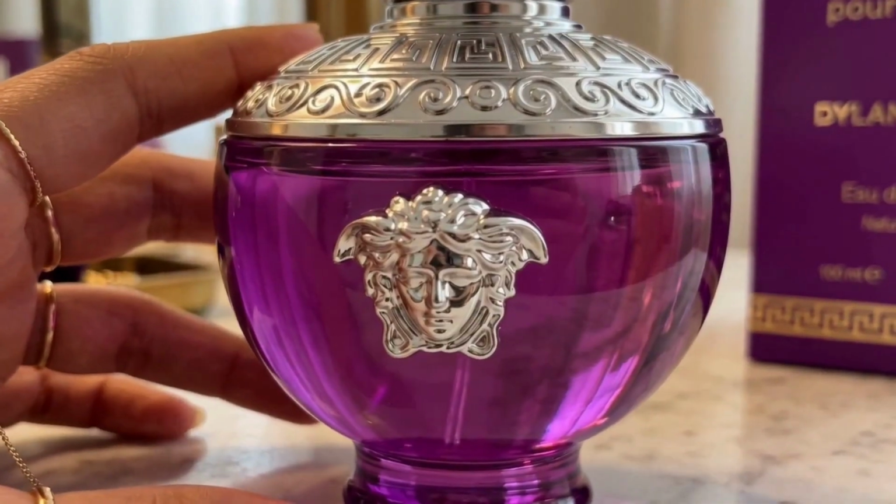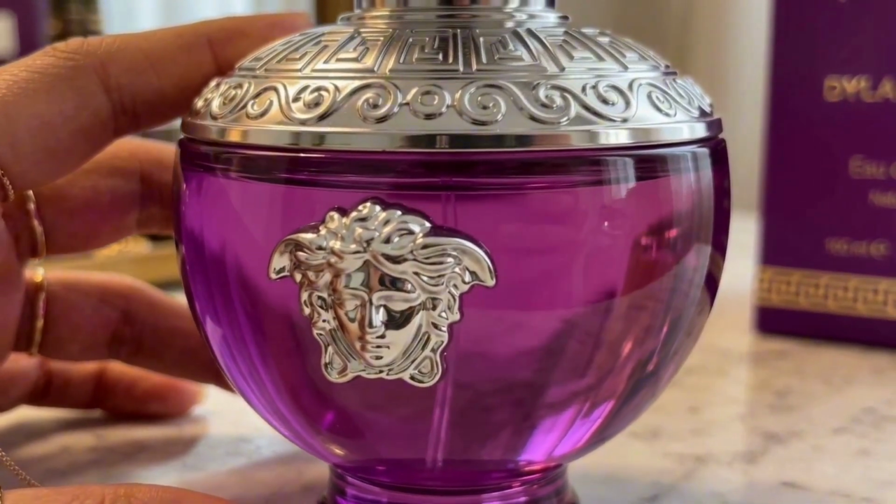Okay, I need to talk about the bottle everyone keeps asking me about. Versace Dylan Purple. It's floral, fruity, and it's just bright. Like a sunset by the water in a bottle. Day, night, any season. If you want one that just feels expensive, this is it.